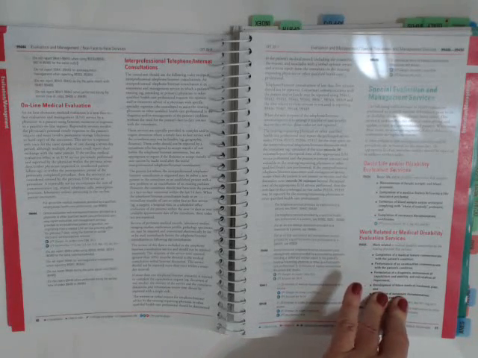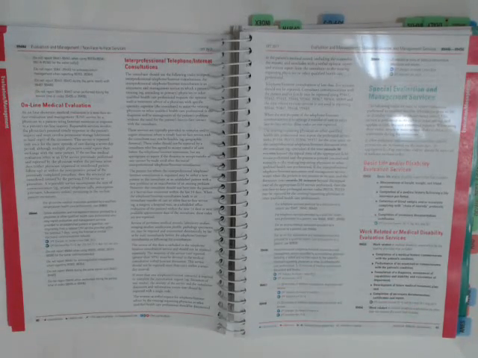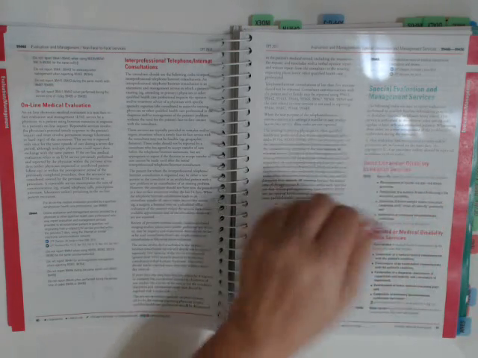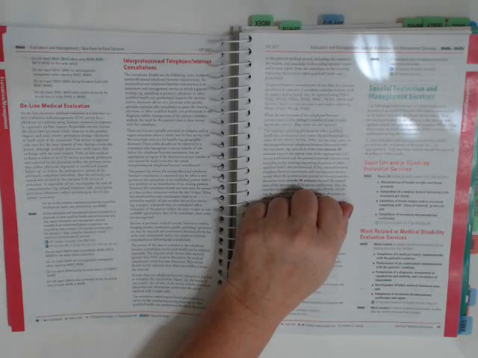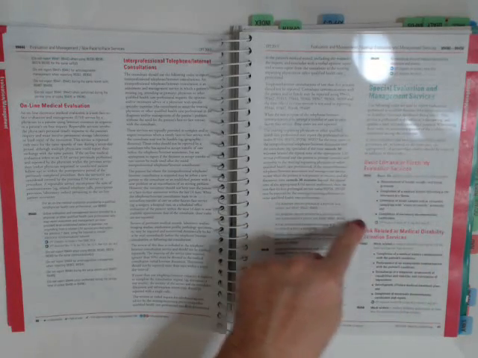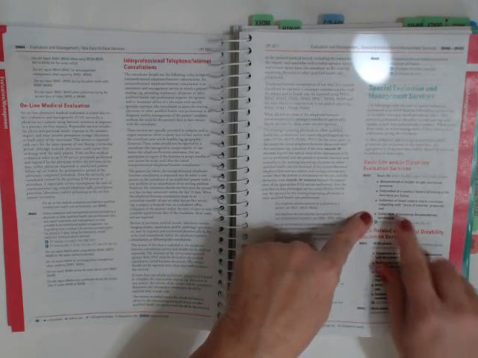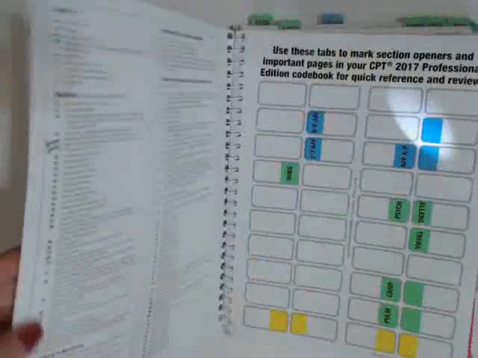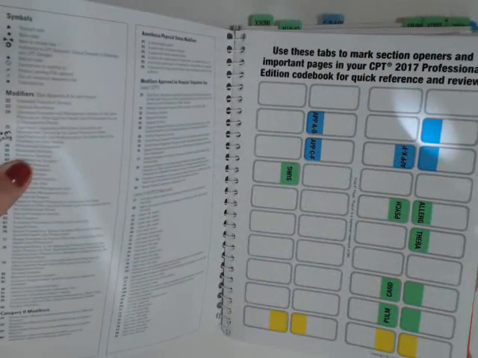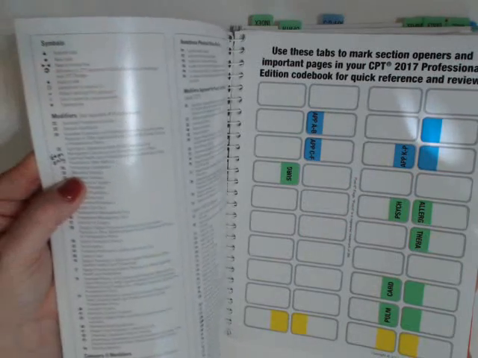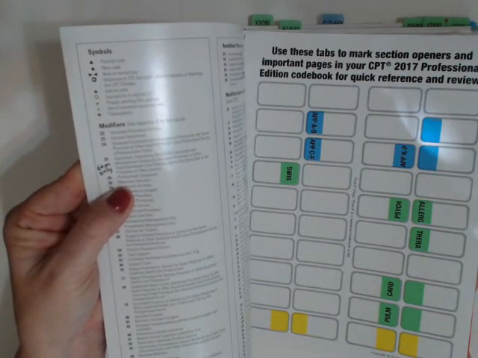Special evaluation and management services. What falls under here is your insurance-mandated services or your work-related services. So say you want basic life insurance and they say, well, you've got to have an exam. This is where the doctor would get their E&M from, and then you would use 32, sorry, they added 33. You would use the 32 modifier for a mandated service.